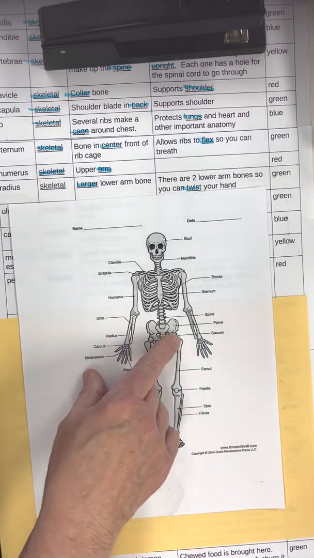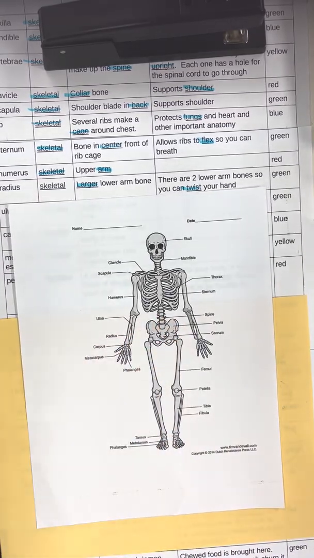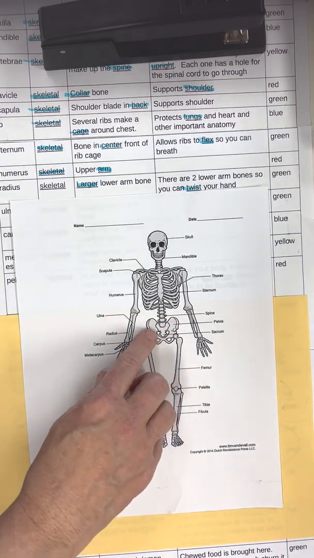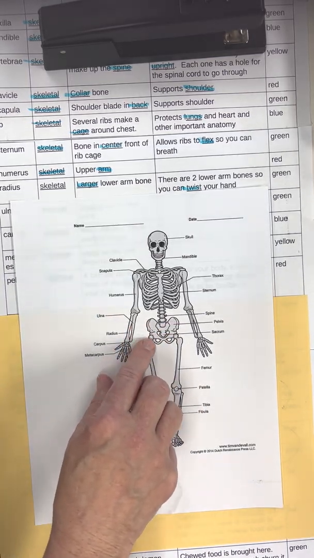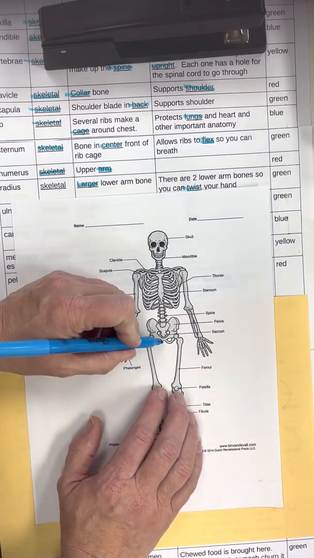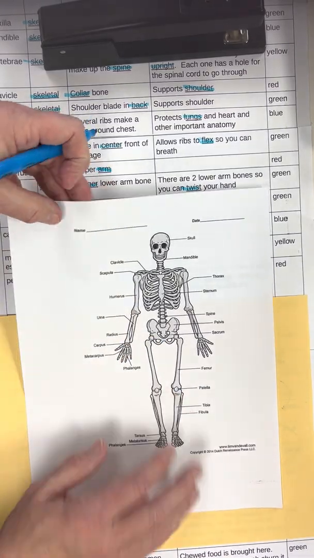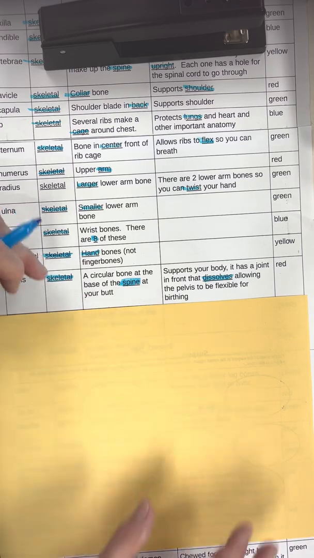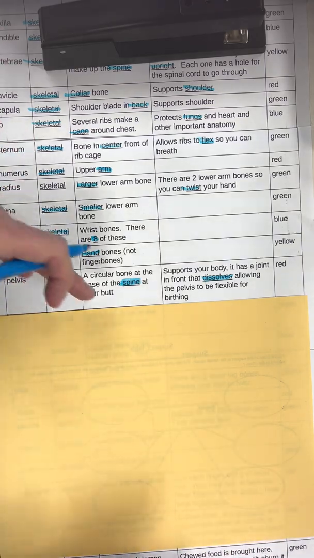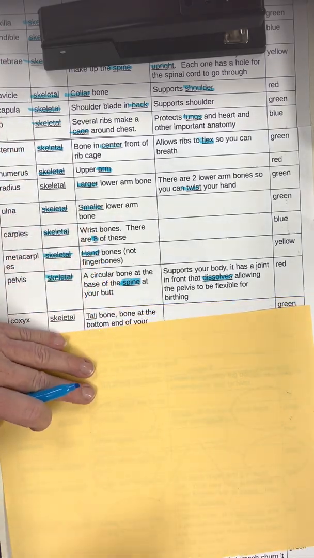But this is your pelvis, and it is round, and it's 3-dimensional, and this is a 2-dimensional picture. But that joint is right there that dissolves. It makes pregnant women clumsy because their body is not supported as well.